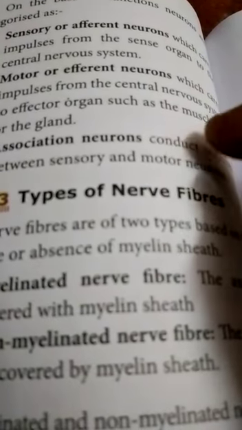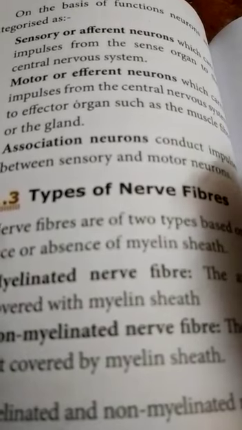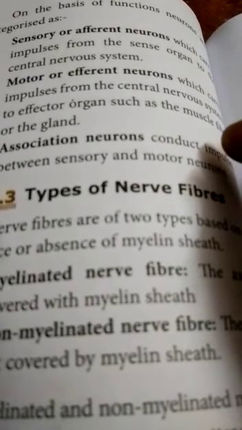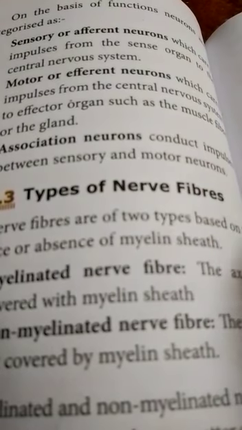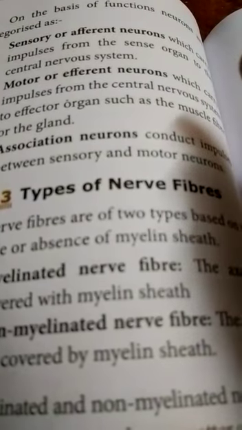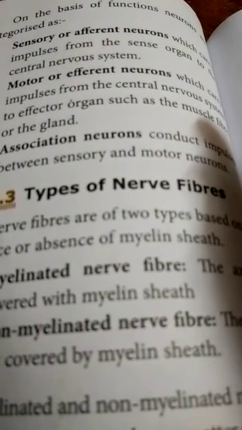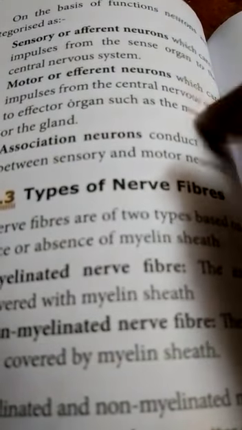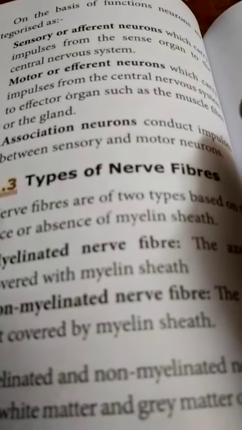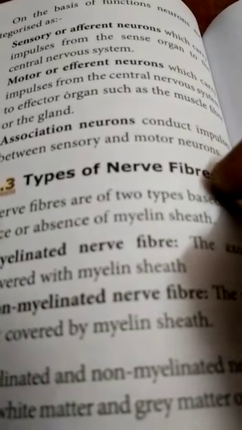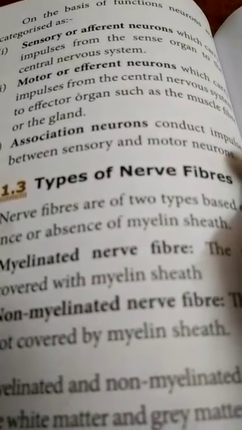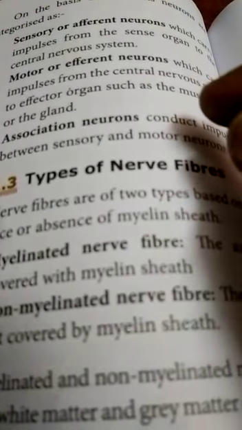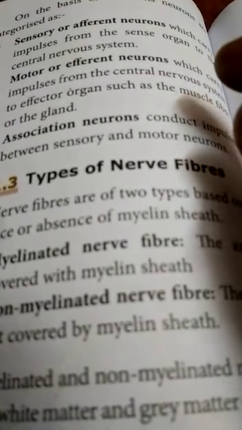Motor neuron: it carries the impulse from the brain or spinal cord and gives the message to the motor organ, for example to remove the hand from the hot tea. This is called a motor neuron or efferent neuron. Sensory goes from the organ to the brain; motor goes from the brain to the motor organ, meaning the movement organ. The next one is the association neuron, which conducts impulses between the sensory and the motor neuron. The connection between them is done by the association neuron.